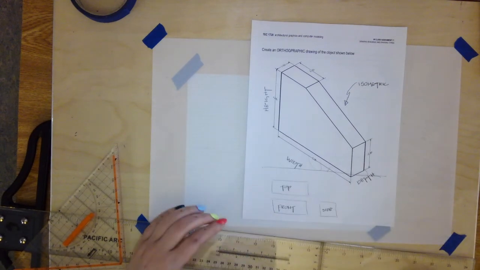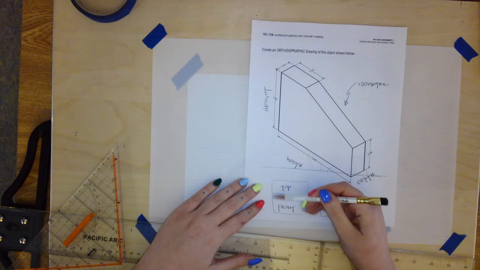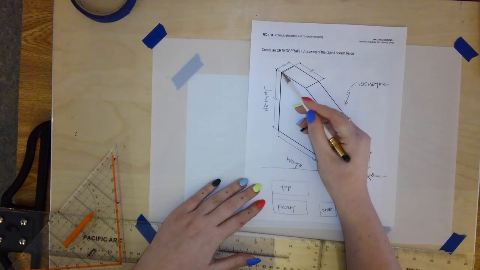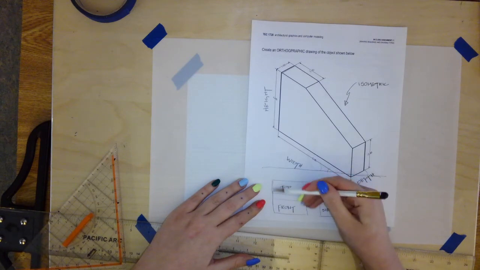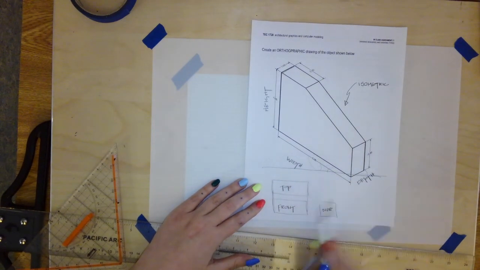The important part of this layout is also that we have alignment of views, so that this edge of my top view is aligned with the same edge of my front view. Edges are aligned, aligned, aligned.